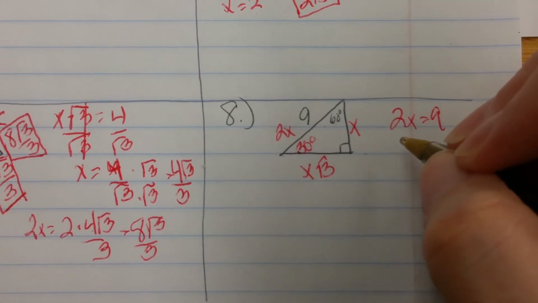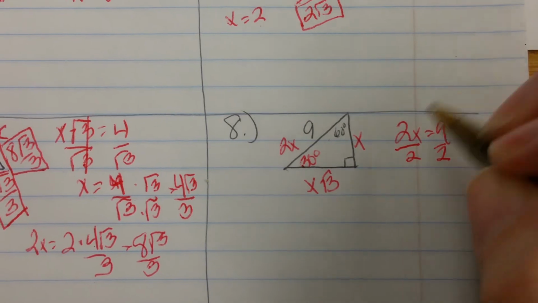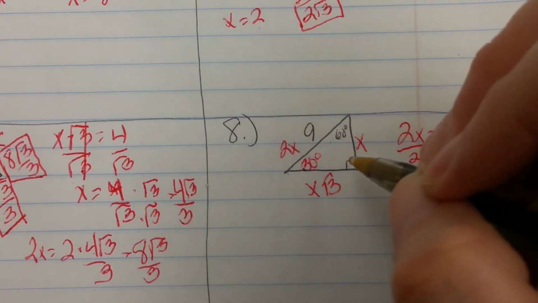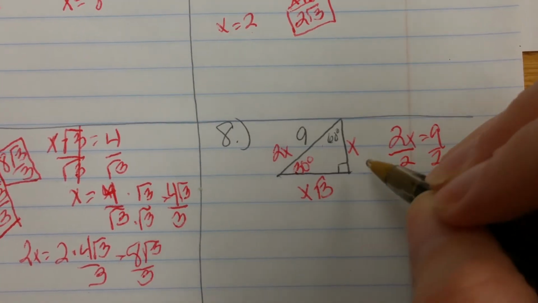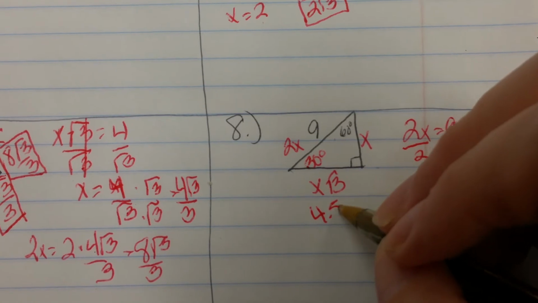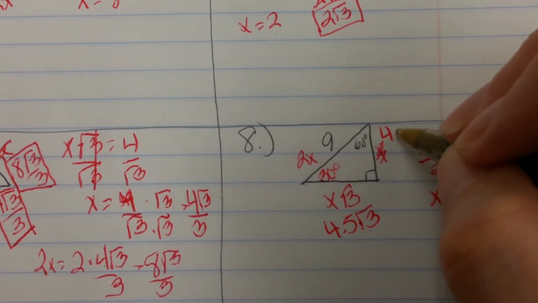Okay, so to get rid of the 2 over here, we're going to divide by 2 on both sides. So x equals 4.5. So now everywhere we see an x in this equation, we're going to put in 4.5. So 4.5 square root of 3, and then over here, 4.5.